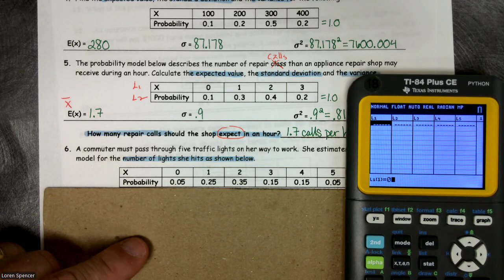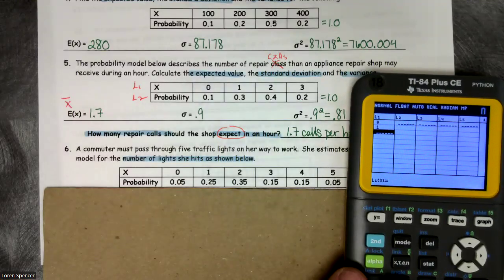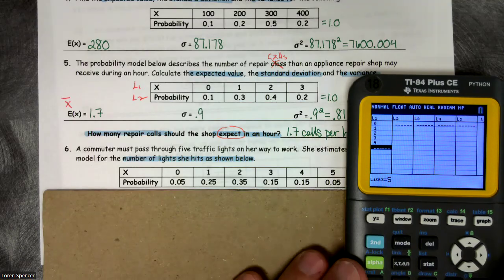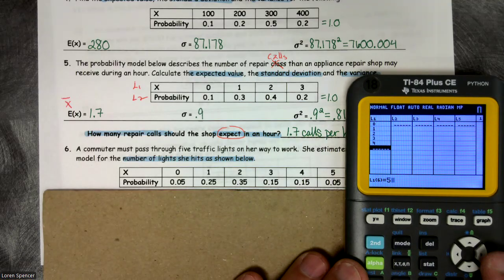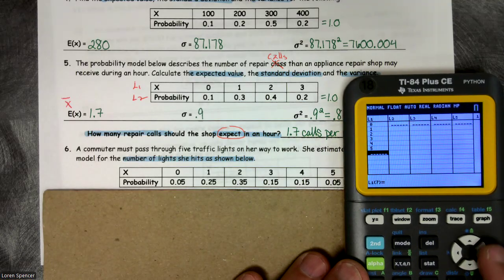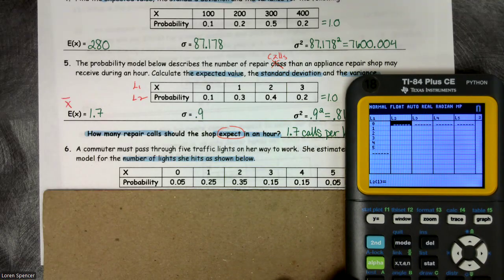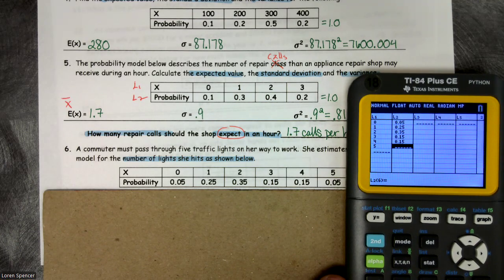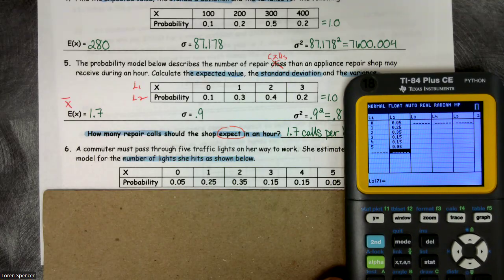Okay, so we can have 0 red lights, 1 red light, 2 red lights, 3 red lights, 4 red lights, 5 red lights. Apparently she only goes through 5 stoplights on her way. Okay, and the probabilities are 0.05, 0.25, 0.35, 0.115, and the last one is 0.05.